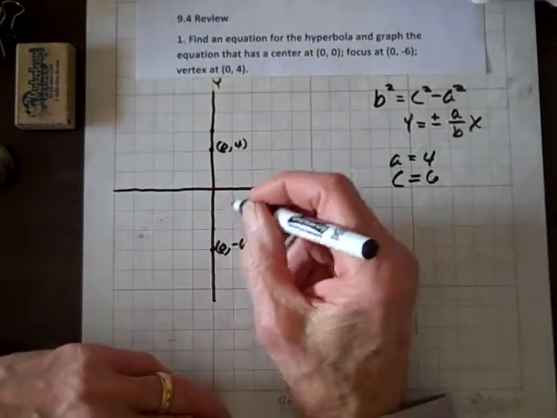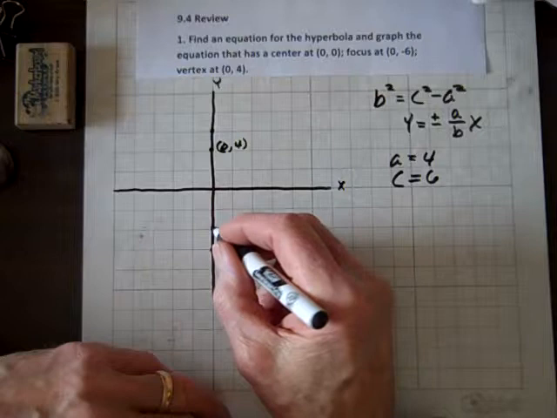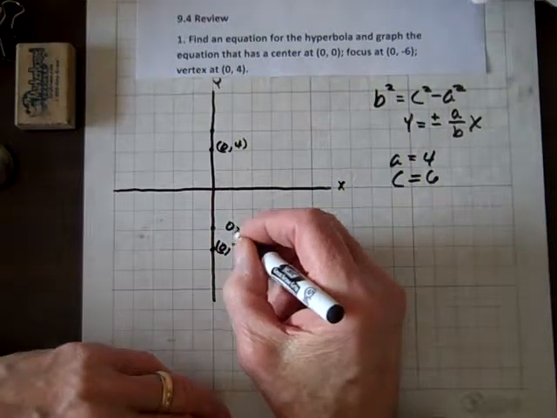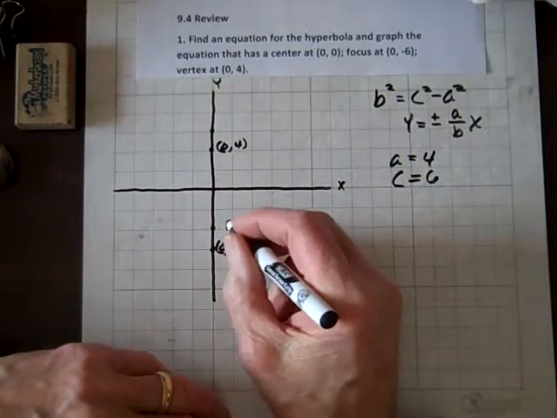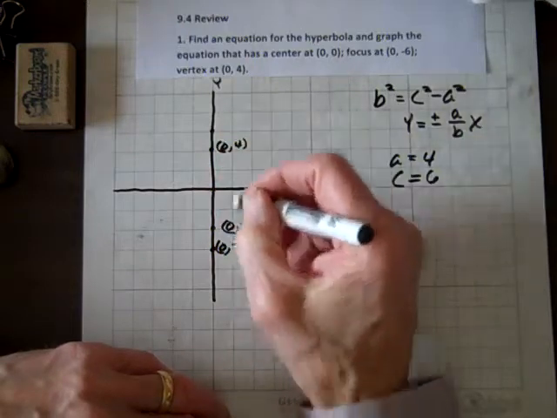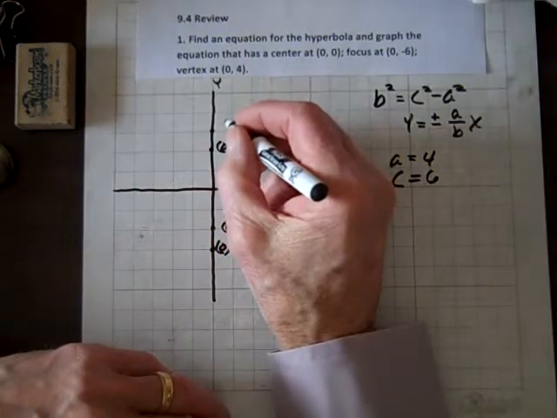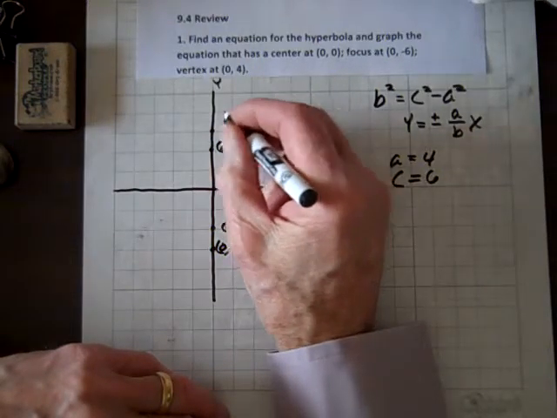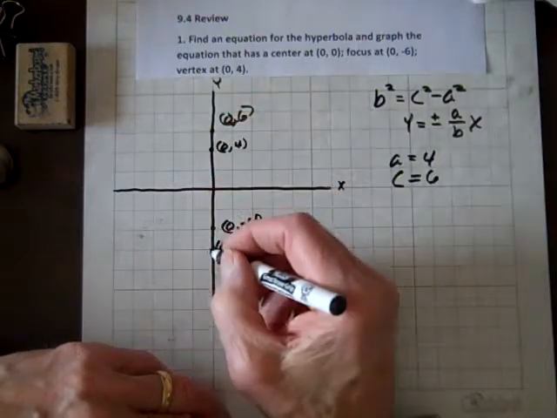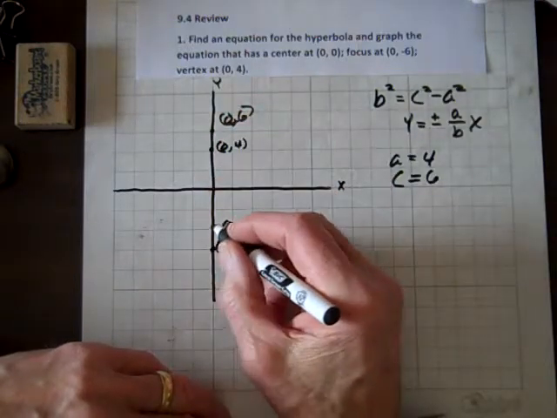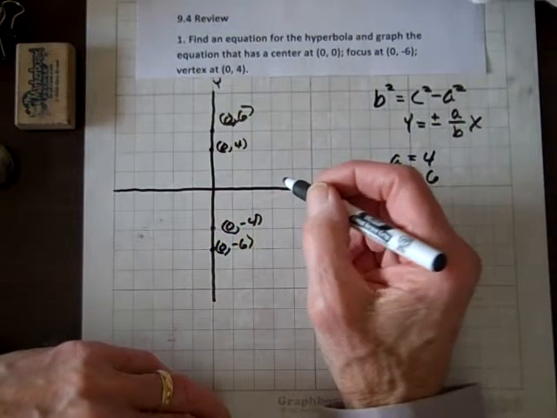And so we know the opposite of 4 is -4, so 0, -4. And the opposite of -6 is 6, so 0, 6. There's a focus and a focus. There's a vertex and a vertex here.